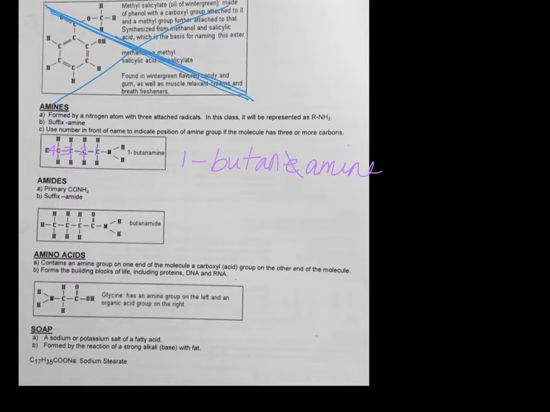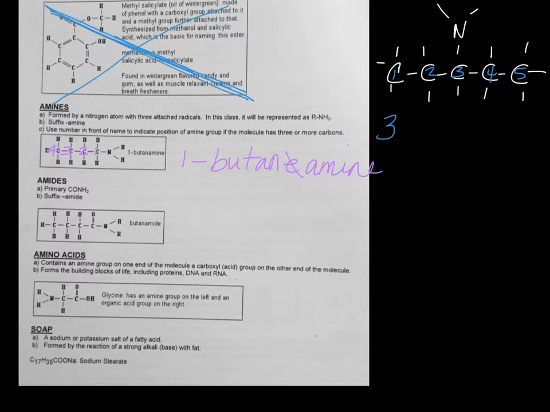Let's just see another example if I were to move it. So here I have it on 1, 2, 3, 4, 5. It doesn't matter which way I number it from. It's still on the 3rd one. So this is 3. My parent chain is pent. So this is 3-pentanamine.